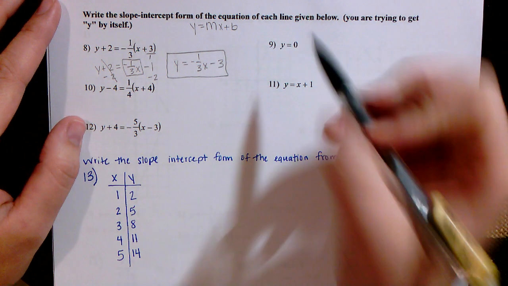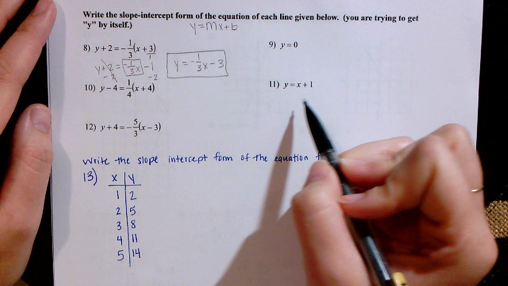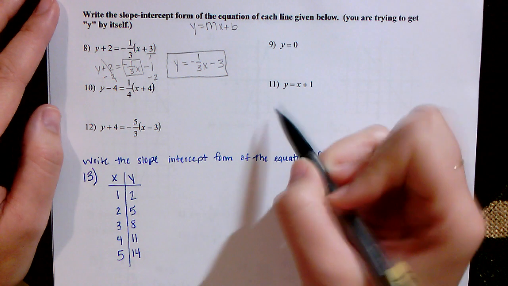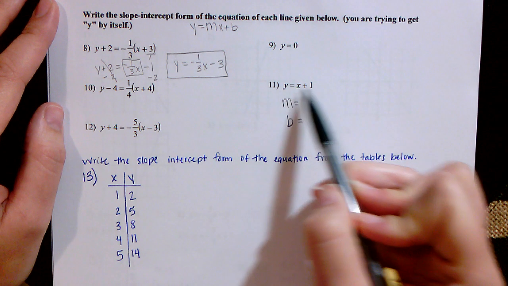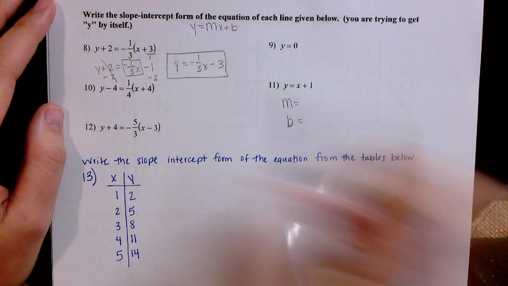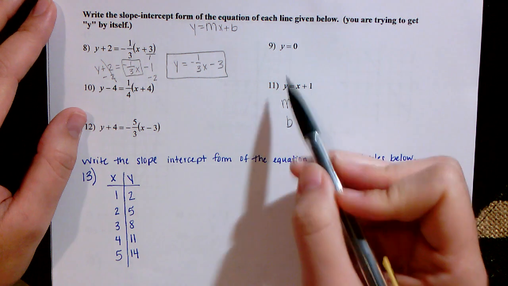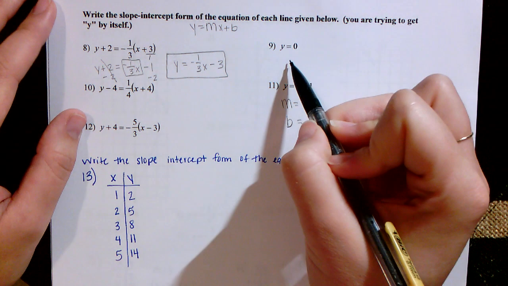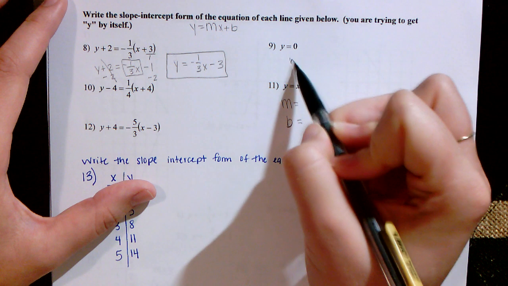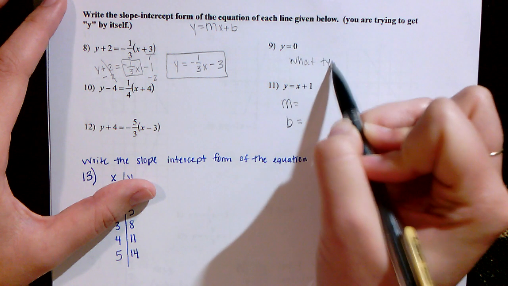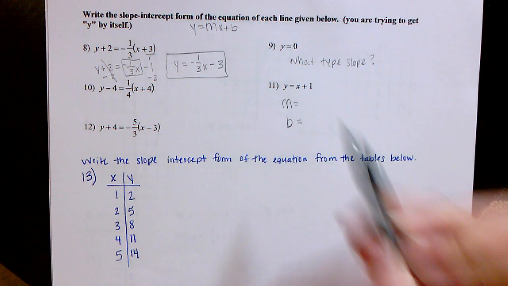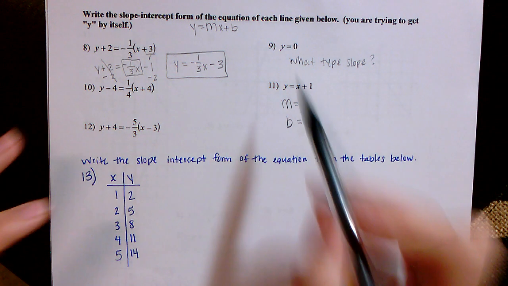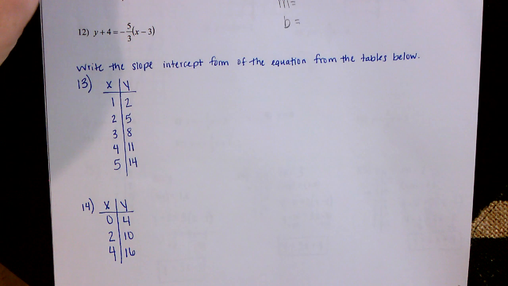And for this one, I want you to tell me what the slope and the y-intercept actually are, because as you can see, it's already in slope-intercept form. So these you're going to have to move. These you don't. These are special circumstances. So this one you're going to tell me what type of slope. And this one, tell me what the slope and the y-intercept are from what you're seeing. Those are kind of tricky, but you can do it. And then you have 3 tables as well.